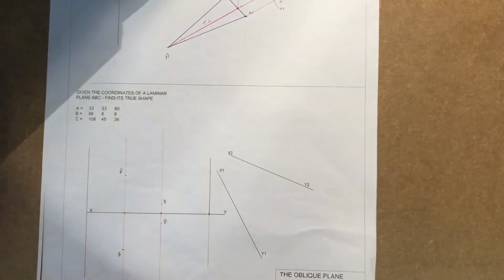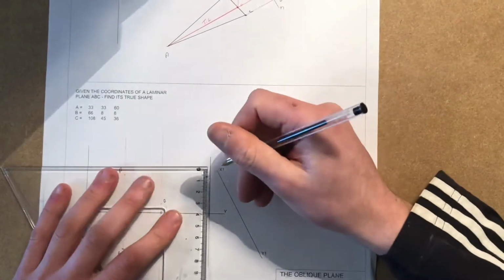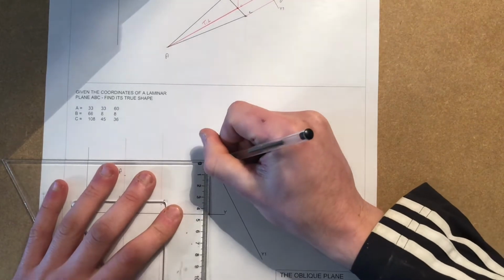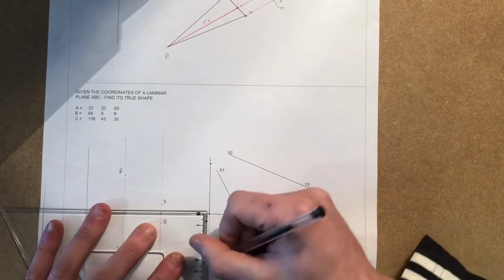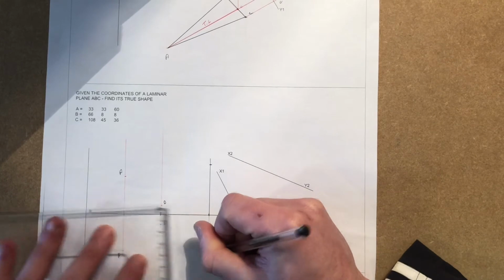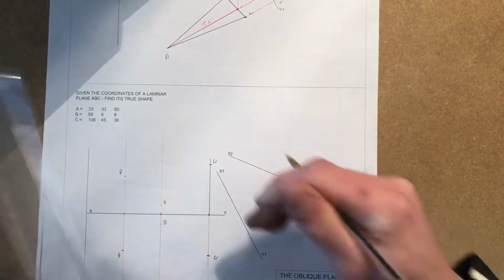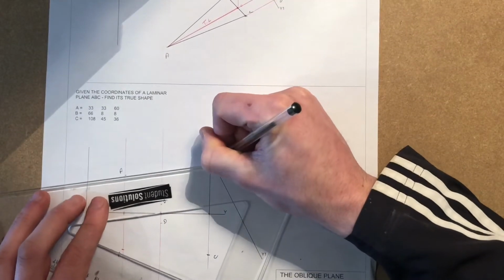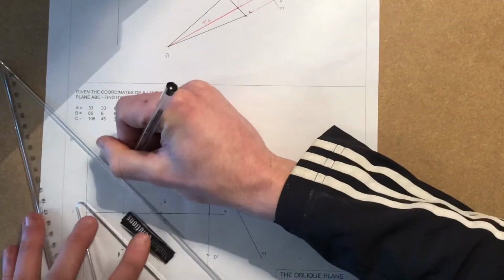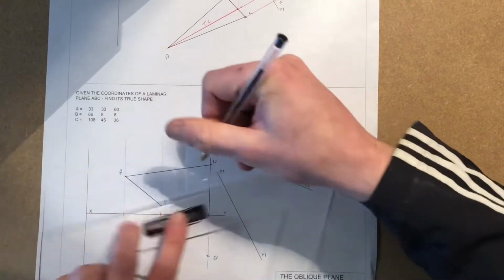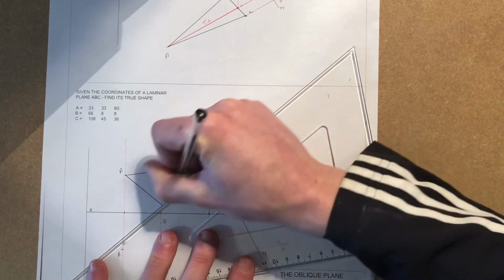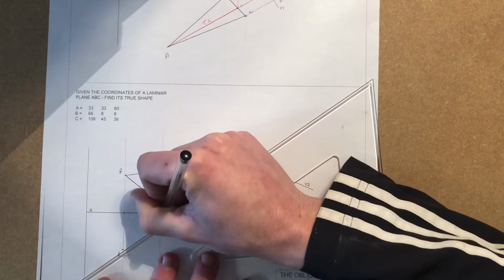Oh, that should have been a light line. Up 45 and down 36. That's point C and point C. Okay, join up A, B, and C together. Okay, join A, B, C together there.